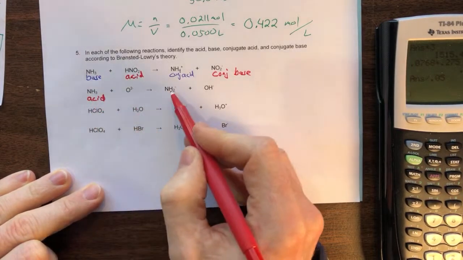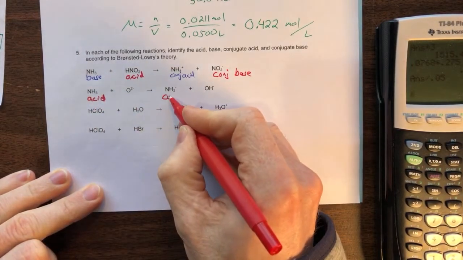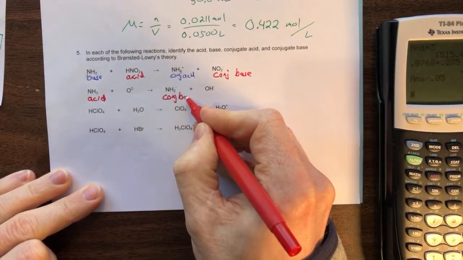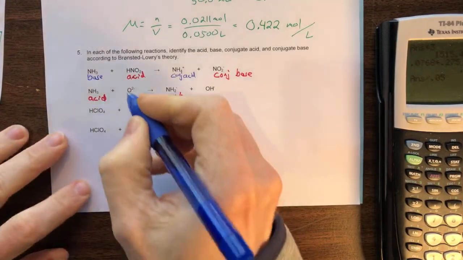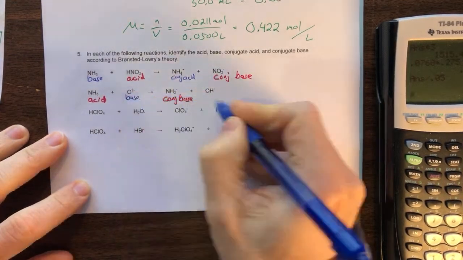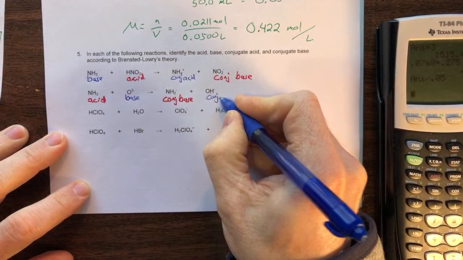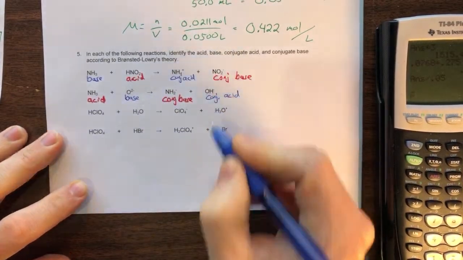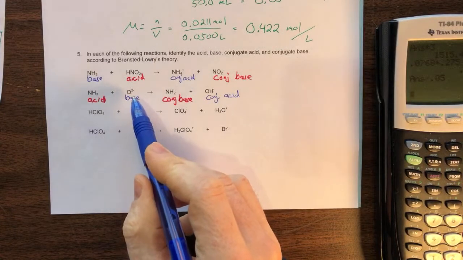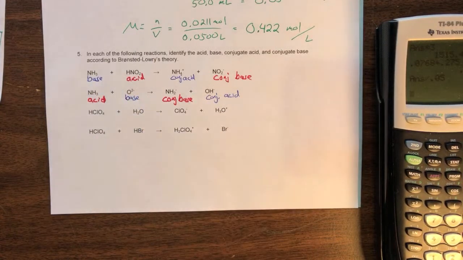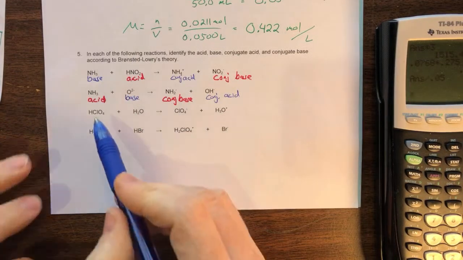So NH3 going to NH2 minus, this is going to be your conjugate base, all right? And this is your base, and this is your conjugate acid. You don't typically see OH minus as a conjugate acid, but in this case, because your base is oxide, that's why we're having hydroxide as a conjugate acid, all right?